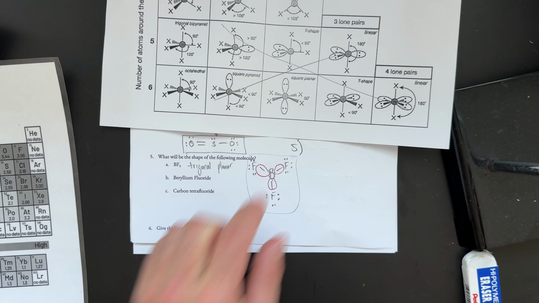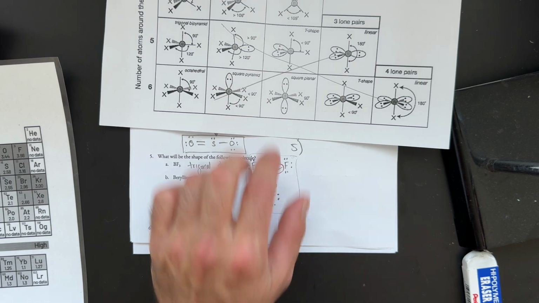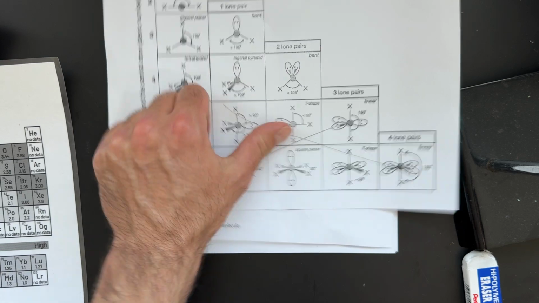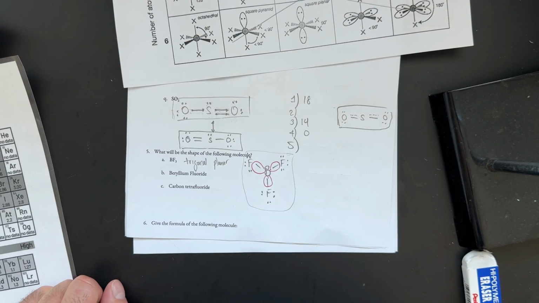And so just literally draw your things out. Again, it's about what's around the central atom. Just match up: this is B, and then the 3 Fs. So we have a trigonal planar. Okay, so that's how you do those.